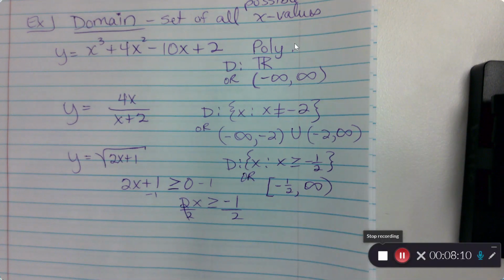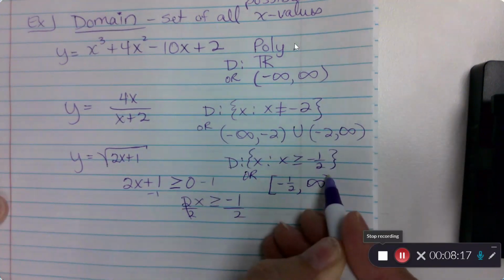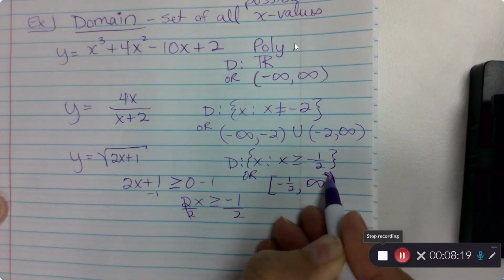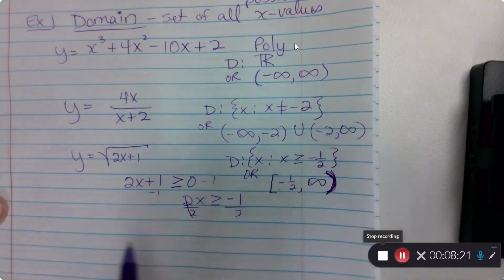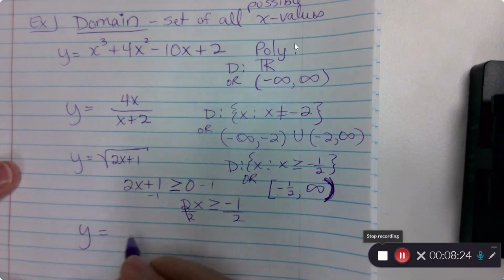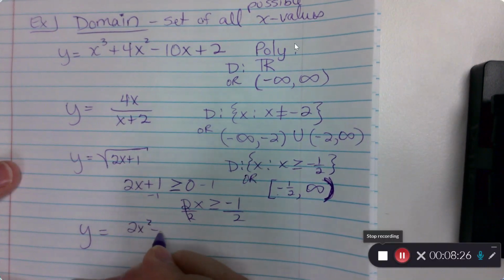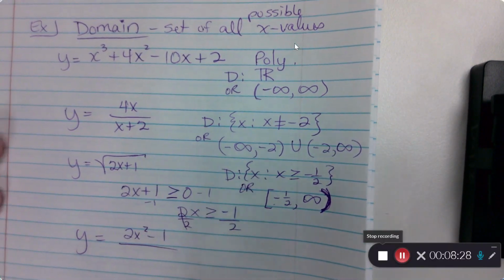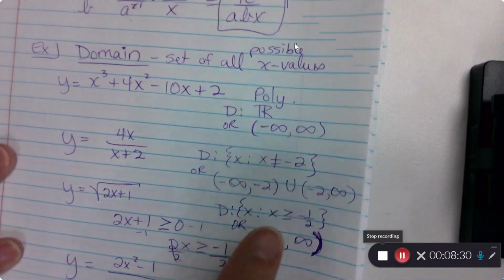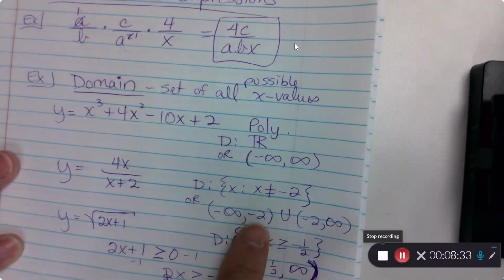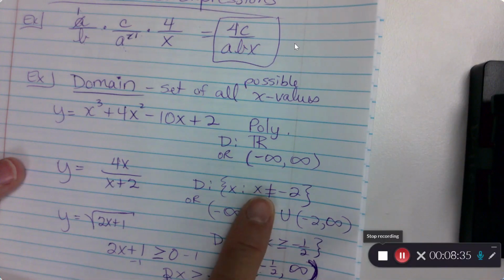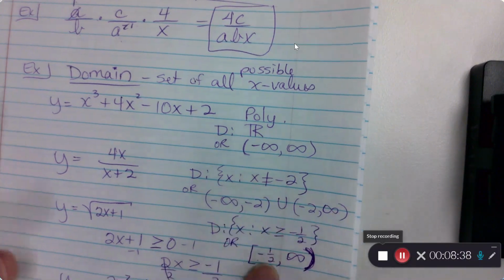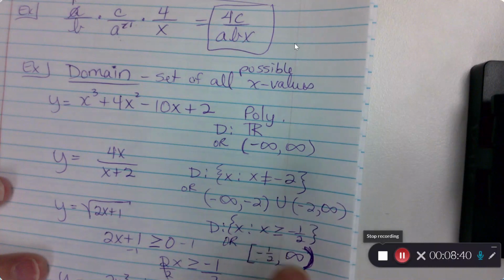I think you could almost make a case to throw in a bracket there, but the acceptable math language is parentheses for infinity always. -2 is not included. It's parentheses for not included. Bracket, the -1/2 is included because it can equal -1/2.